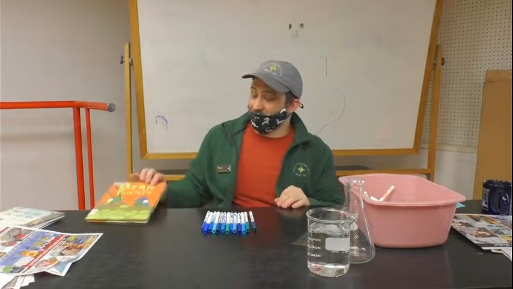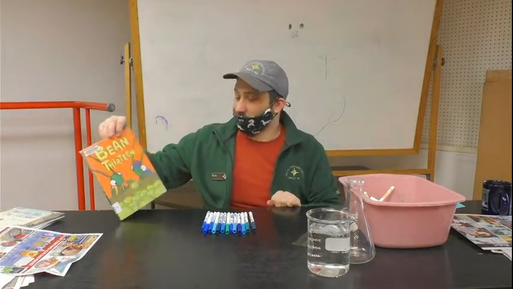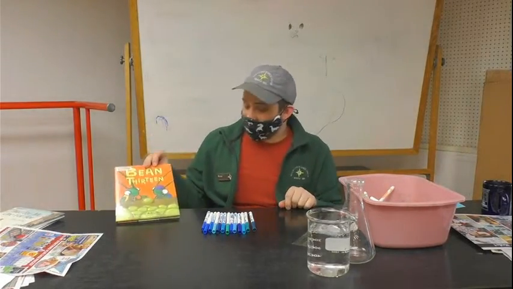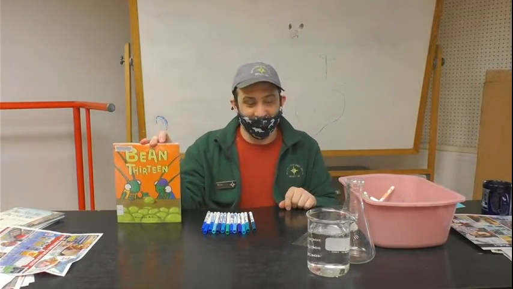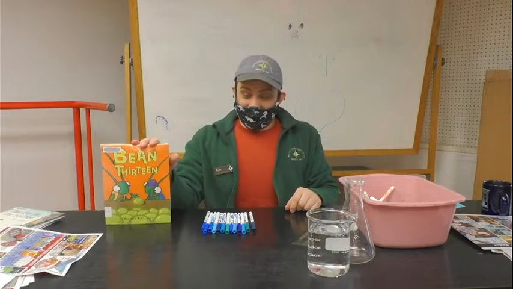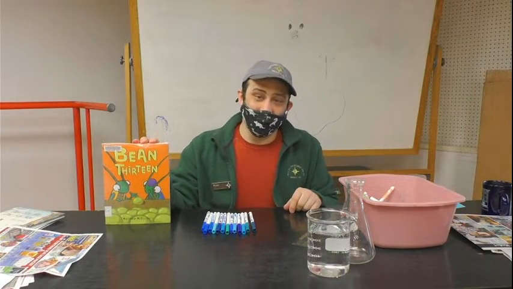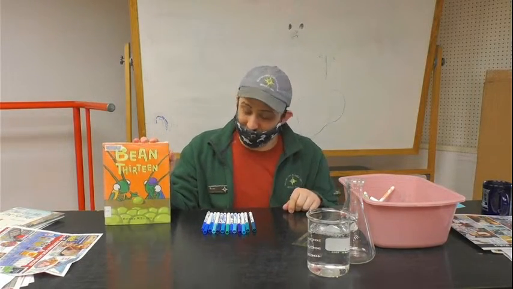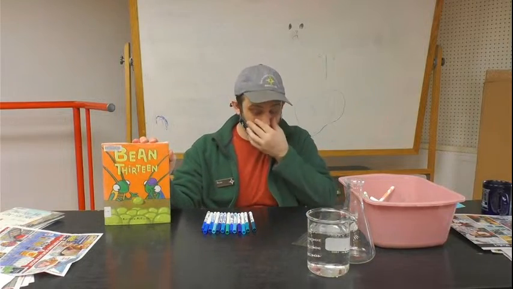And so what happens in Bean 13 is that these two, I think they're grasshoppers or something, are out harvesting beans for dinner, and they collect 12 of them, and one of them is like, yeah, there's one more right here, I'll snag it. And they spend the whole rest of the evening trying to figure out how to divide those 13 beans up evenly.